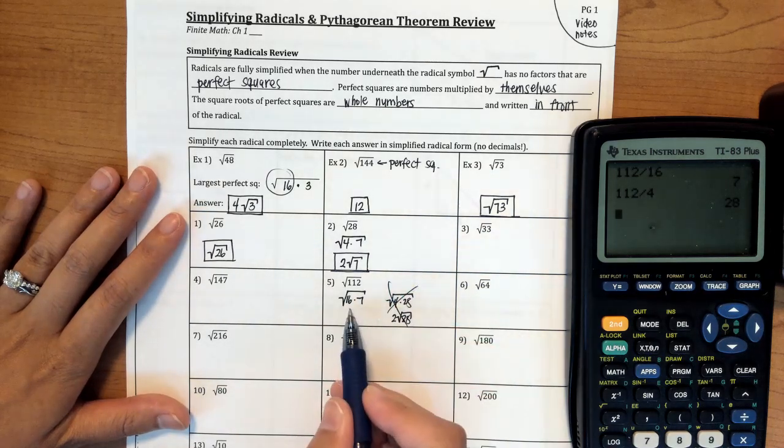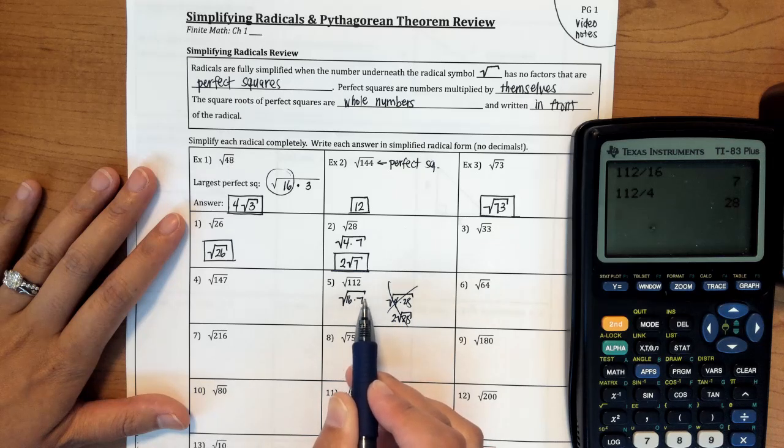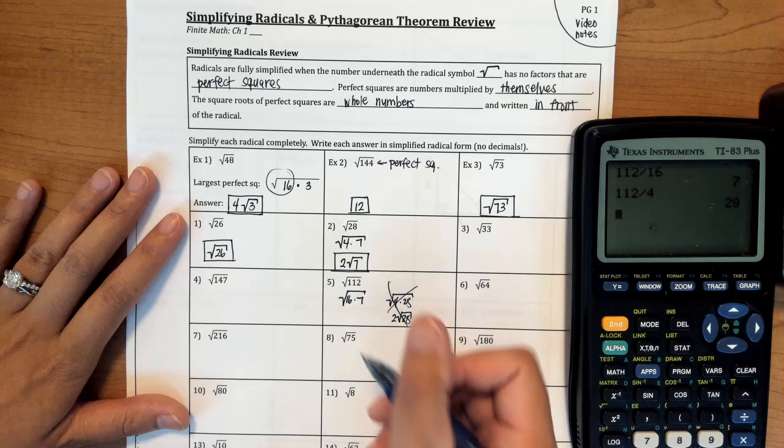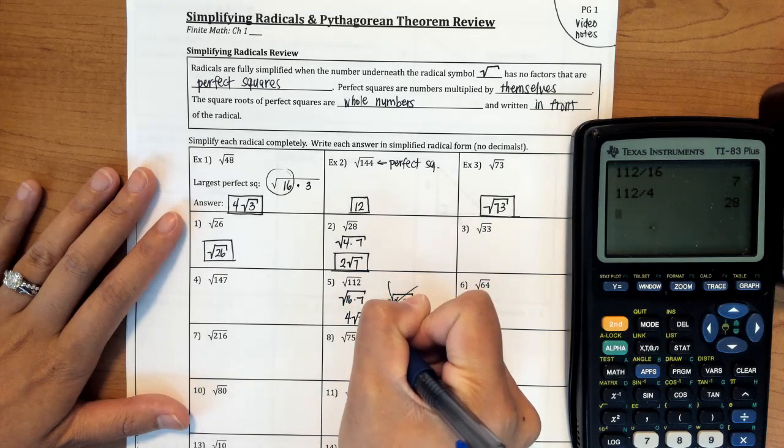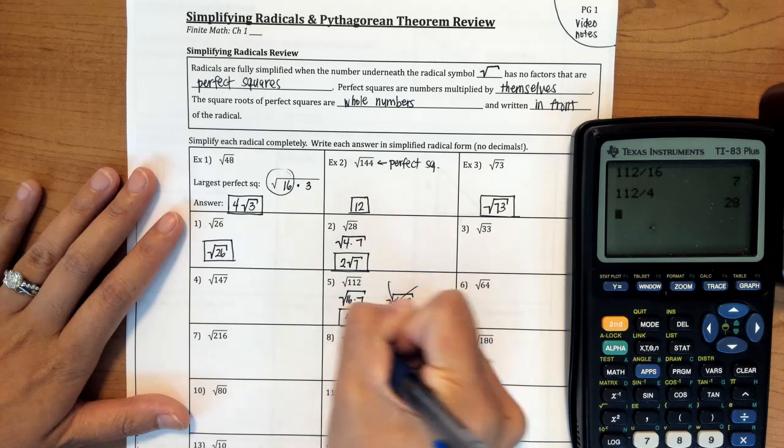So I want you to check all of the perfect squares. Just try to get bigger and bigger until you get just a really small number here. Notice 7 can't get any smaller, right? So this is a good place to just stop. You could also check 36 if you wanted to.